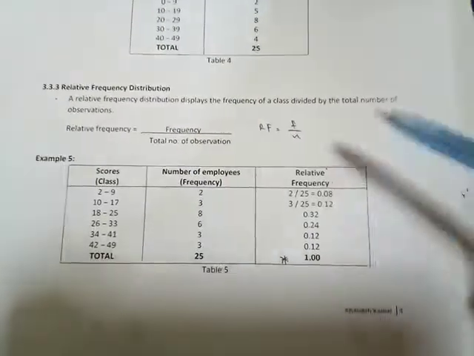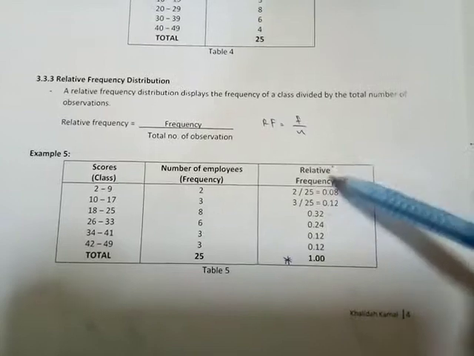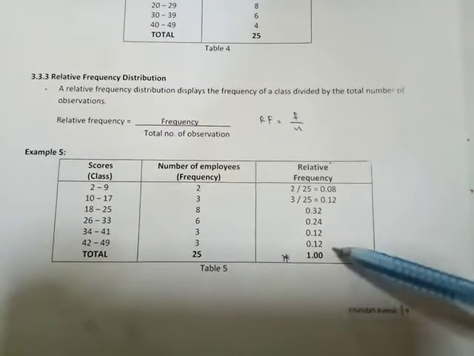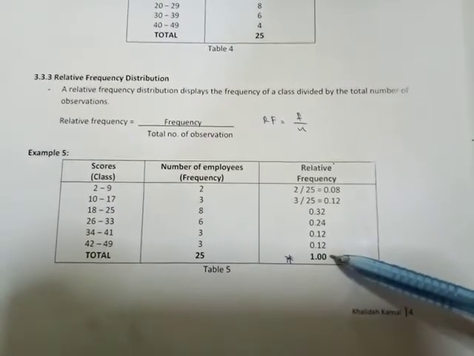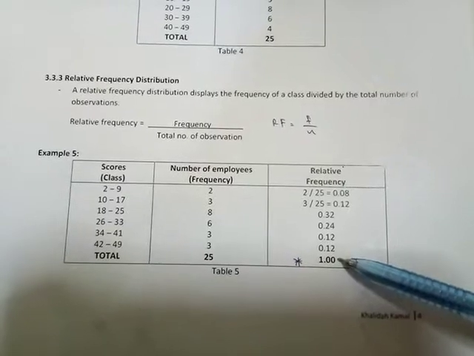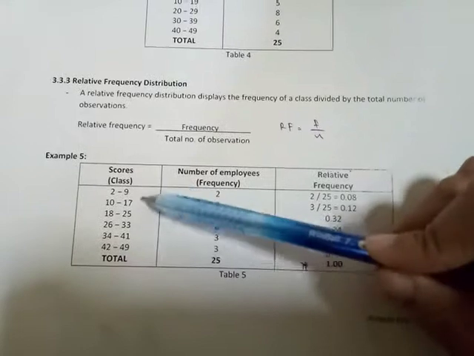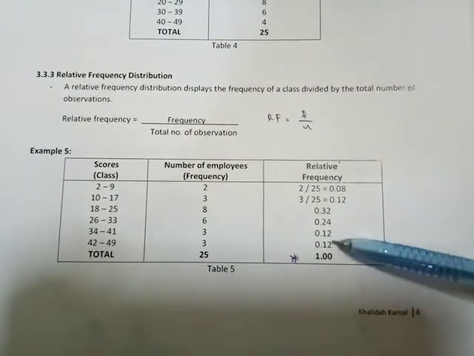Make sure bila awak dah calculate the relative frequency for each class, make sure awak kena total up must be equal 1. Okay, must be equal 1. Okay, kalau terlebih ataupun terkurang, that means ada salah calculation between the classes ni. Okay, between the classes yang awak dah kira relative frequency ni, mesti ada wrong calculation kat sini.